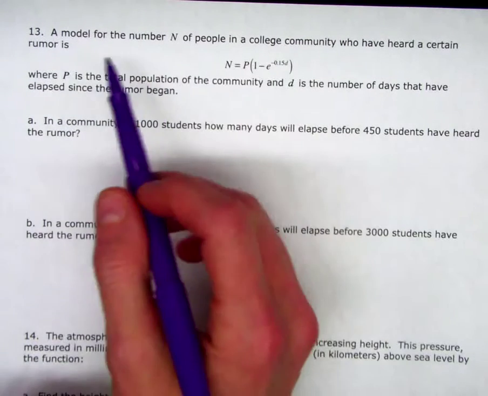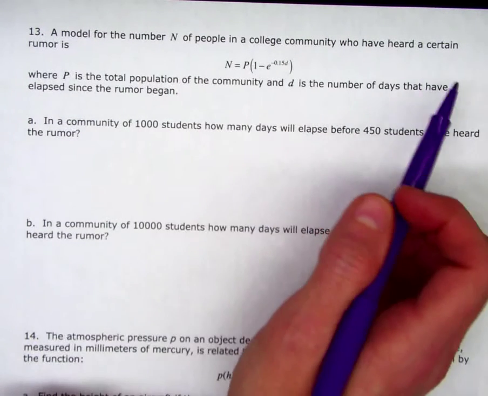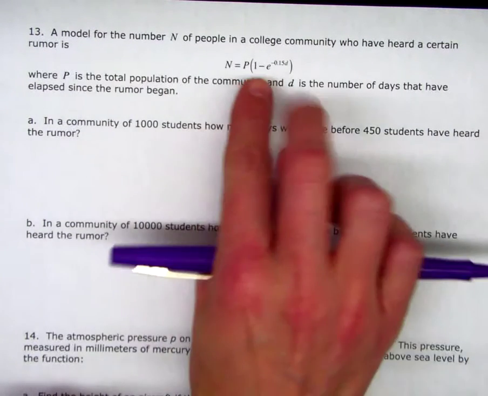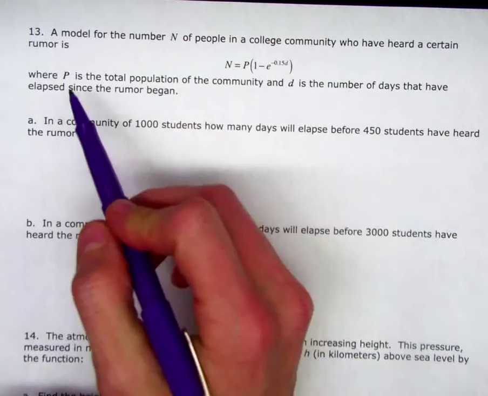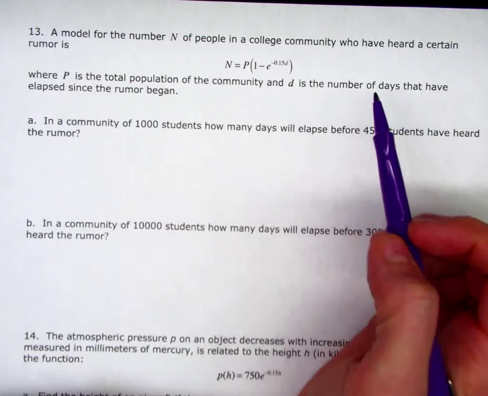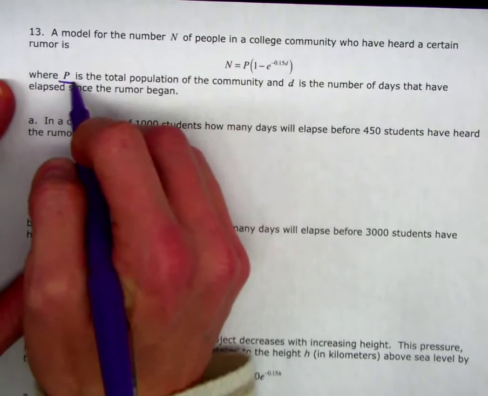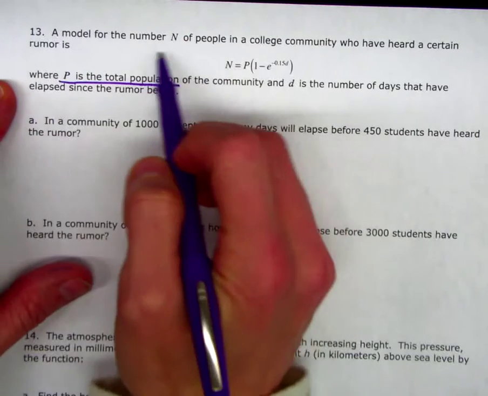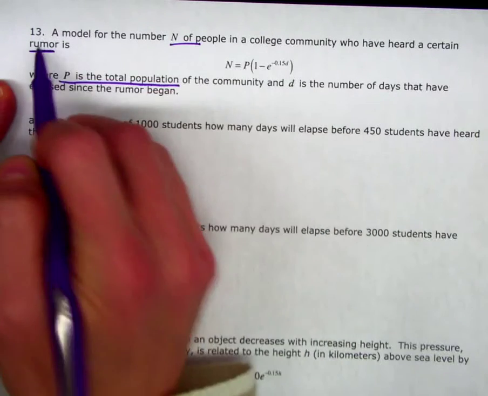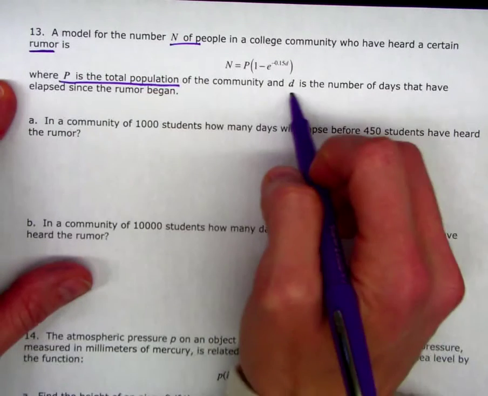We have a model for the number of people in a community college who have heard a certain rumor. It's modeled by this. P is the total population, N is the number of people that heard the rumor, and D is the number of days.